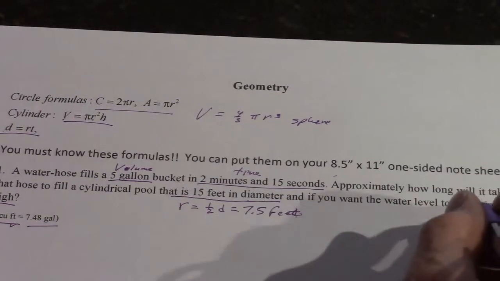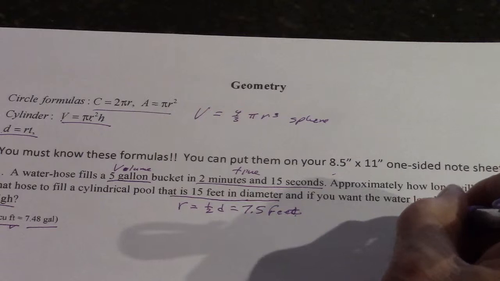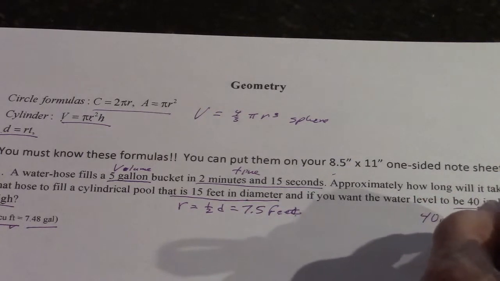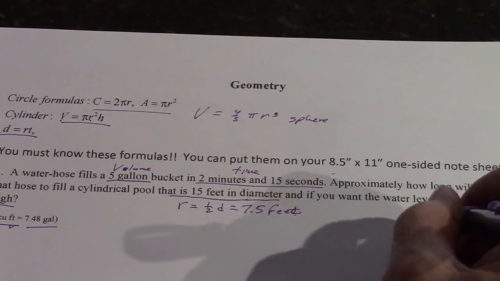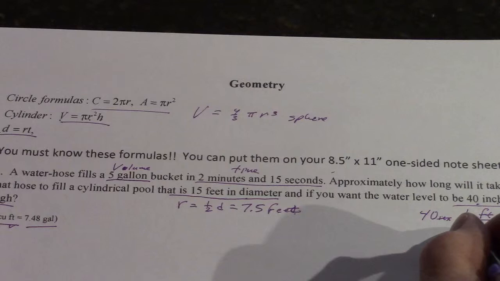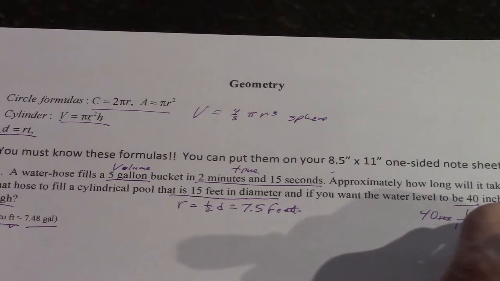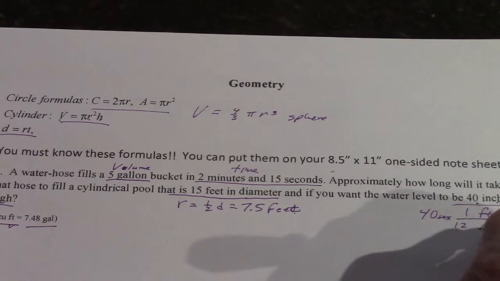So if I convert 40 inches to feet, I have to put inches in the denominator and feet in the numerator. 1 foot is 12 inches, and that reduces to, now 4 divides 40 and 12, 10 for 40, and 4 goes into 12 3 times, so that's 10/3 feet.